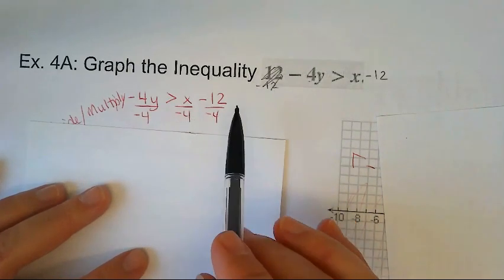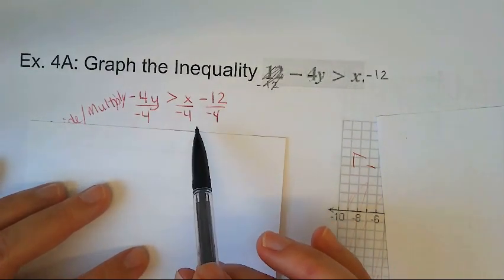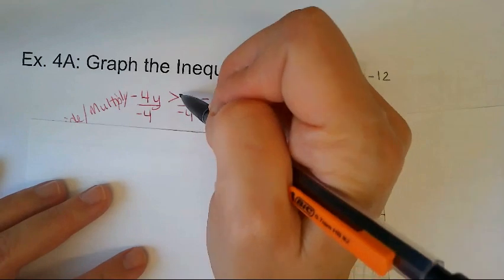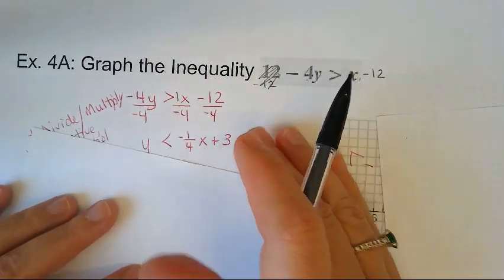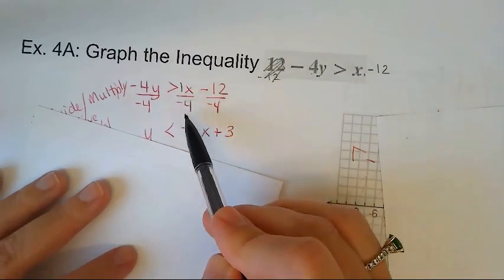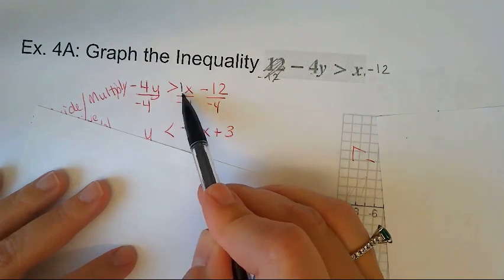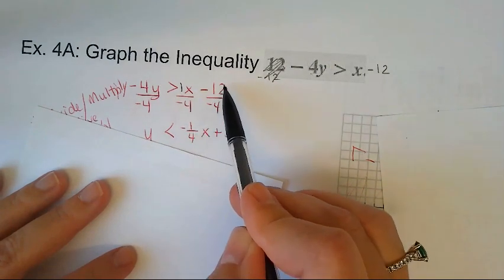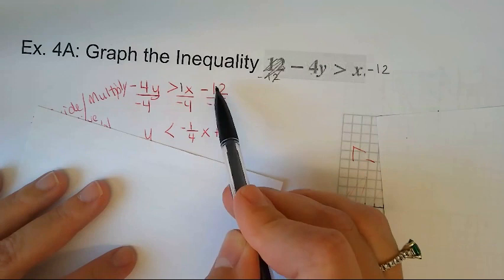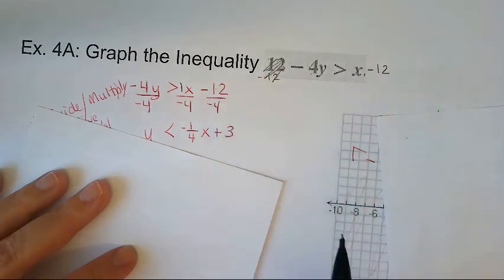Next, I'm going to divide everything by -4, just like we practiced before. Now remember, this is going to give you -1/4 because the top number is smaller, so I have a fraction. And then be careful of signs here. Negative divided by negative is going to make it +3.